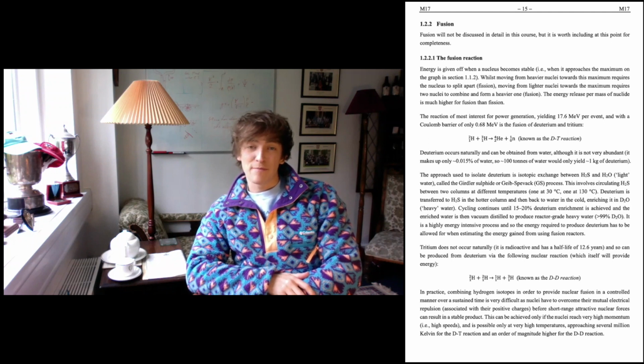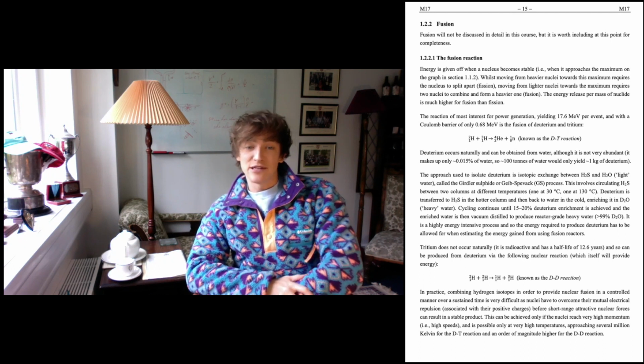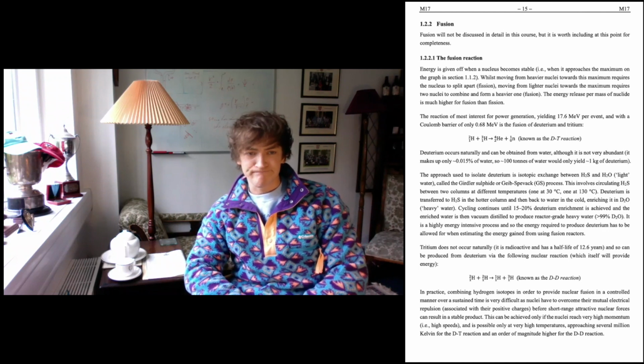Thought I'd pop that pun in there. And then we'll begin the second chapter of the course, radiation damage. So, we'll start today on page 15 of your notes, section 1.22, fusion.